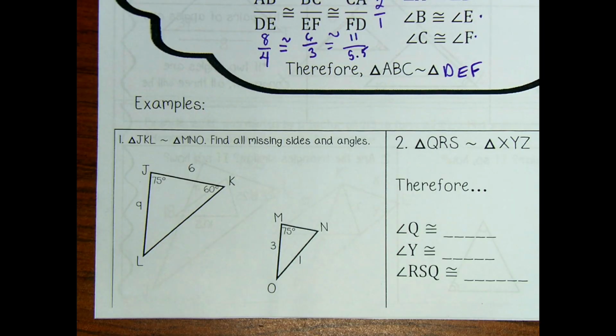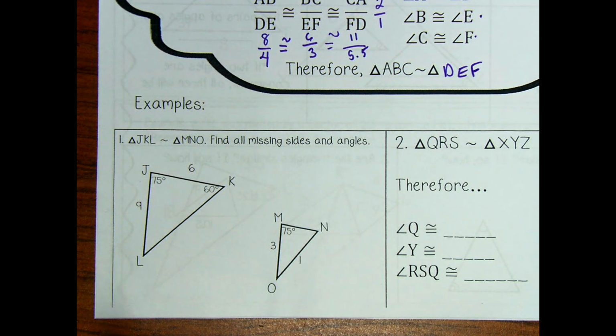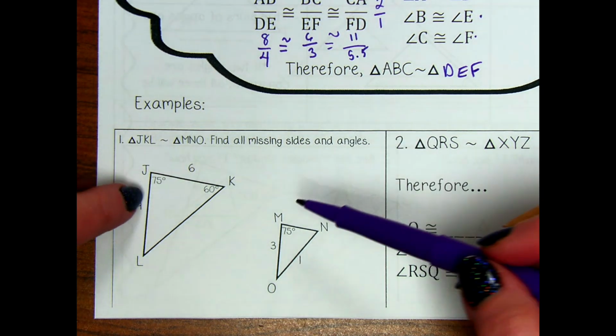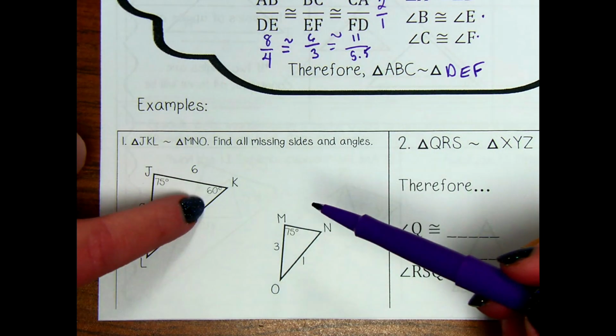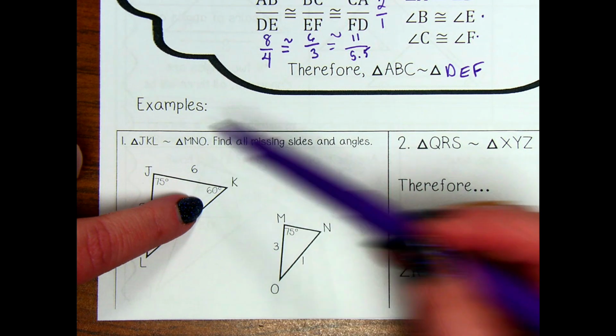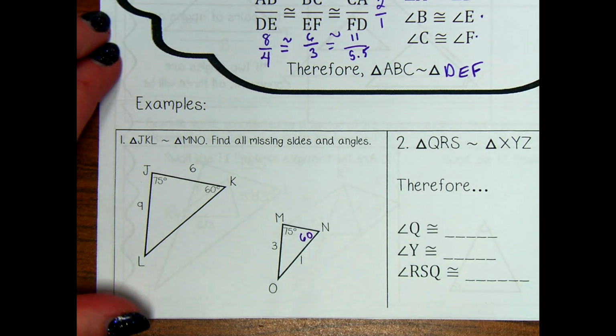So if we look at example 1, it tells us that the triangles are similar, so I don't have to prove anything, but it asks me to find all the missing sides and angles. So again, I like finding the angles first. J and M are in the same location, they are both 75. Angle K is the same as angle N, so that's going to be 60.